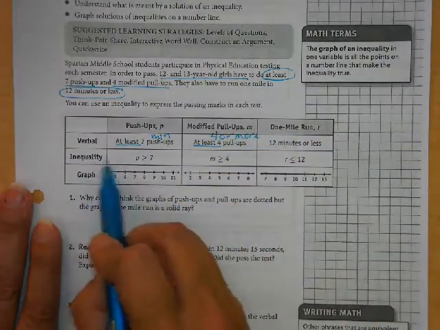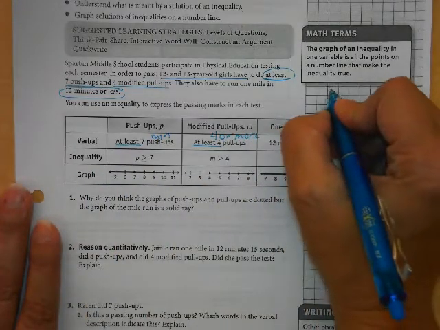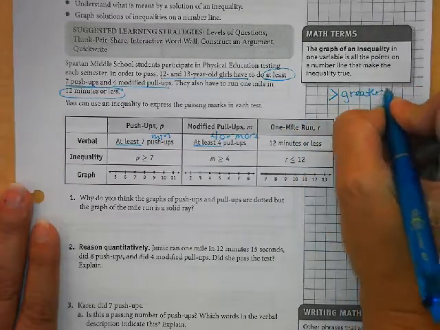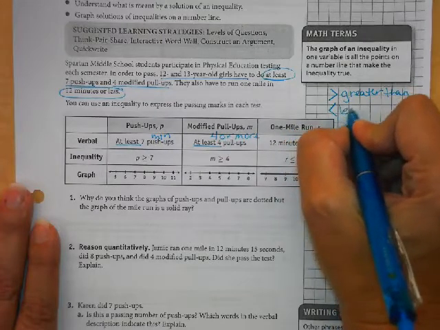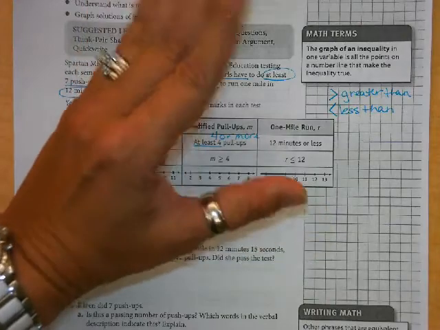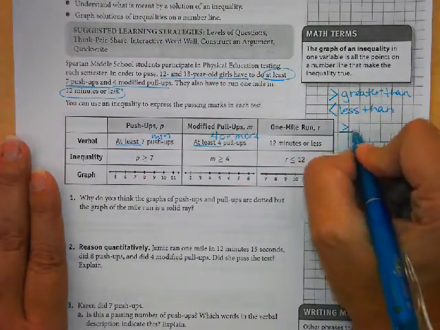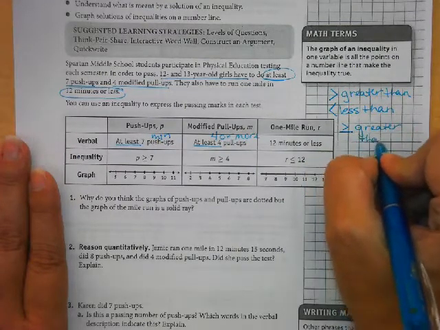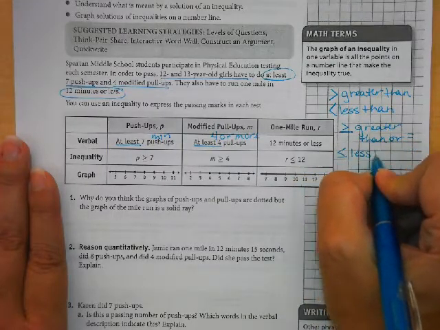If you look at this inequality and we talk about our symbols, if you don't remember, this is a greater than. Make sure that you can say it correctly. Less than. And if you remember, left hand makes an L, less than. We also have greater than or equal to, and less than or equal to.